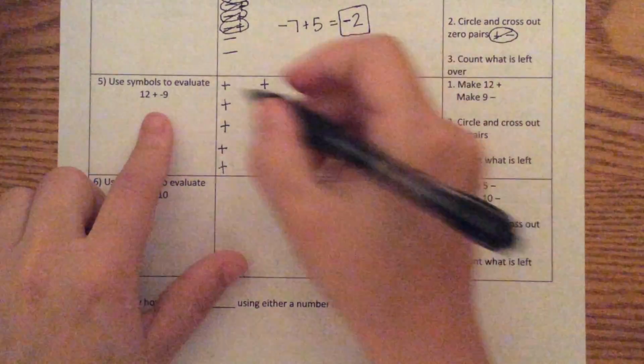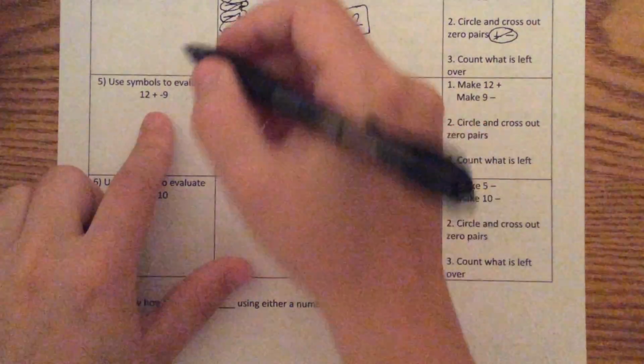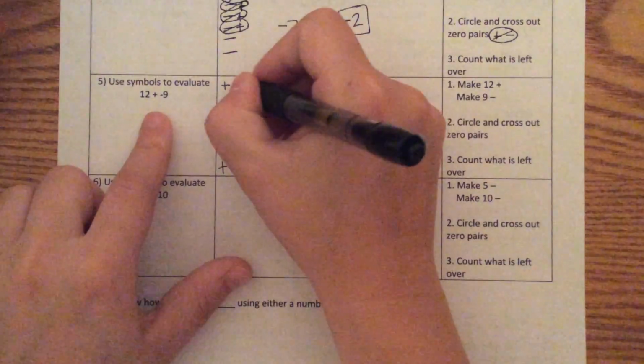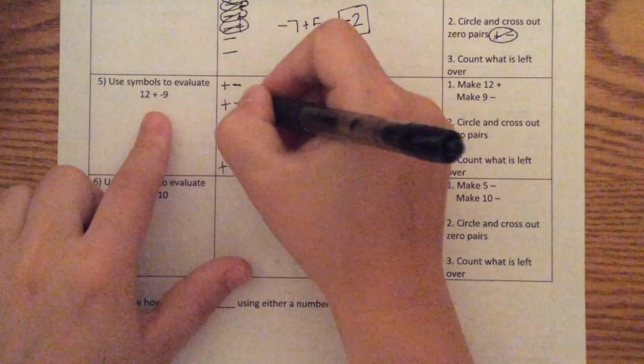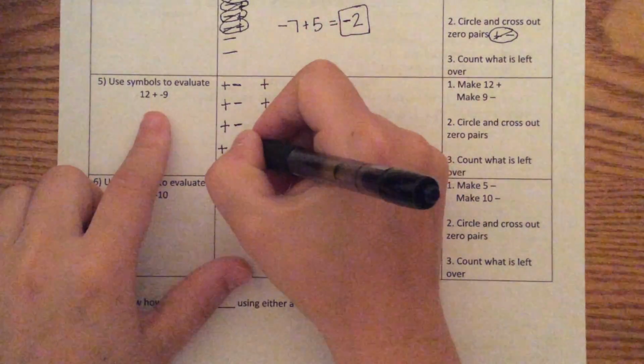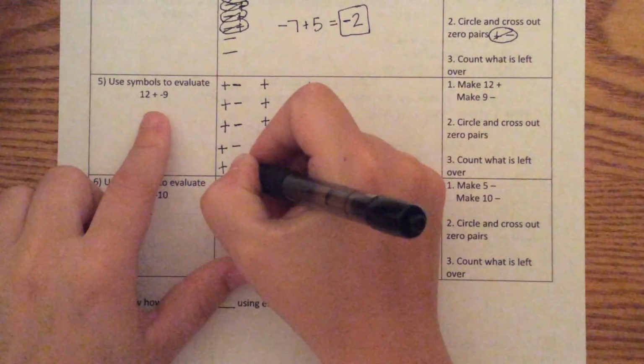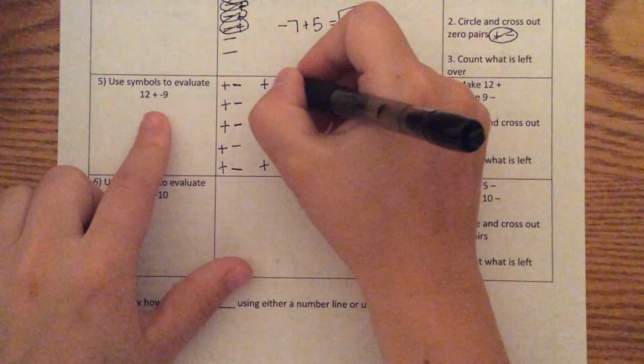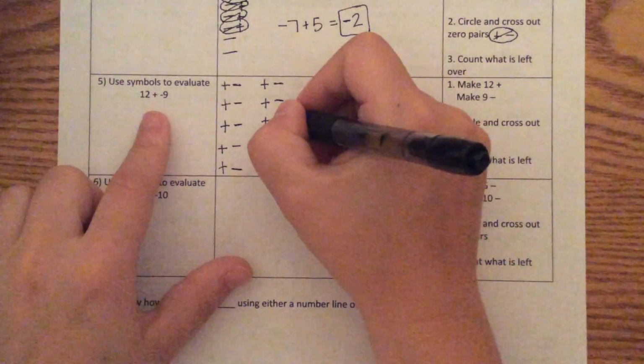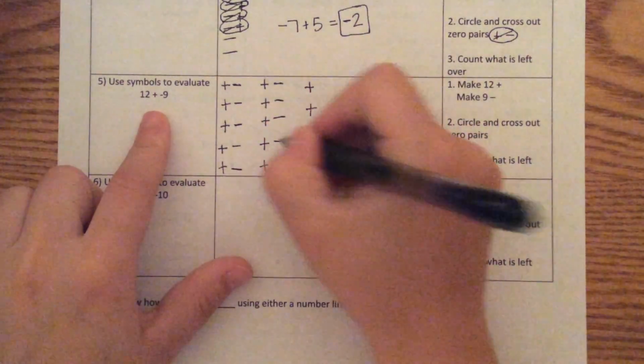Now I'm going to make 9 negatives, and I'm going to put them next to these positives. So I have 1, 2, 3, 4, 5, 6, 7, 8, 9.